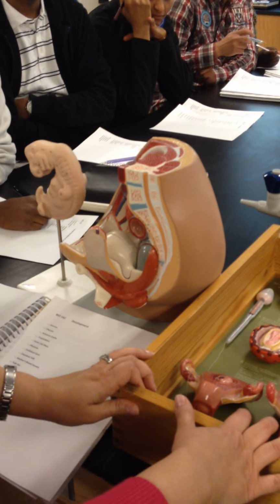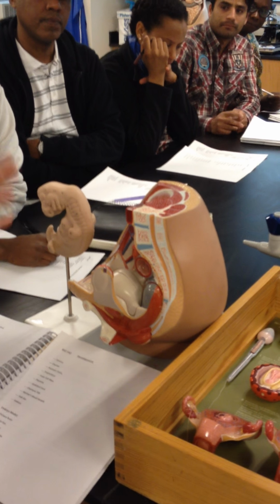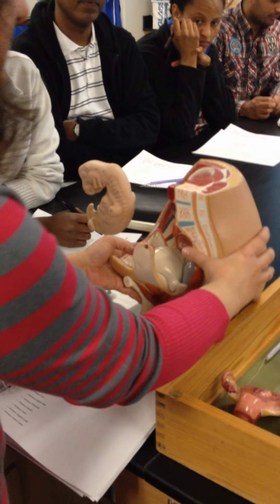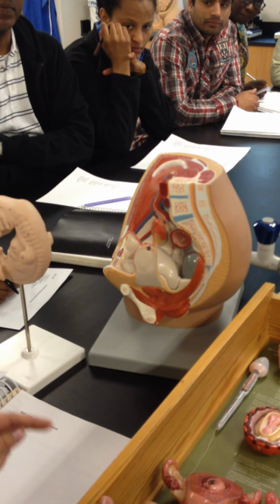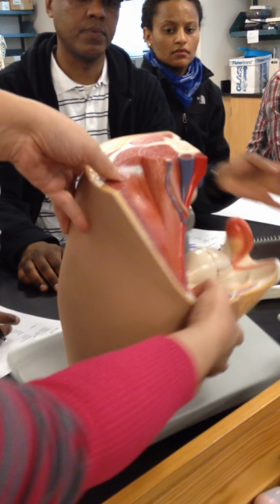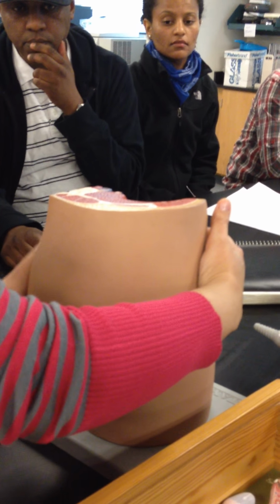So ovaries, where can we see the ovaries? We have just a few of the female reproductive system models today, because we are sharing with another lab, but hopefully we'll have more for your lab practical. But this is the best one that we have here, that you can see almost everything that you need on it. So here we'll start with the ovaries. Here you can see just one of the ovaries. That's the yellow structure here. That's the ovary, right?